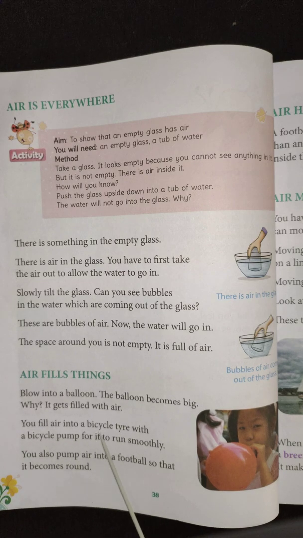You fill air into a bicycle tire with a bicycle pump for it to run smoothly. So we can fill air into the tire also. A bicycle tire, even a car or other vehicle tire. So we can fill air. When we fill air into it, it becomes a little hard and easily it can run, which means it can move easily.